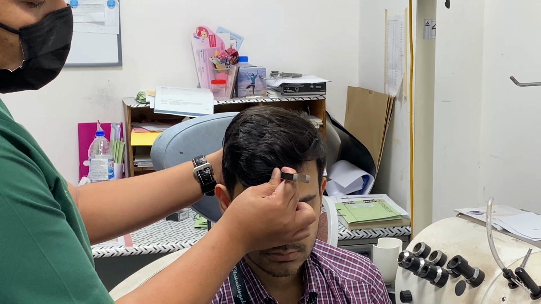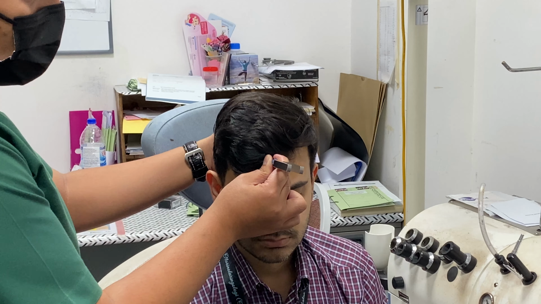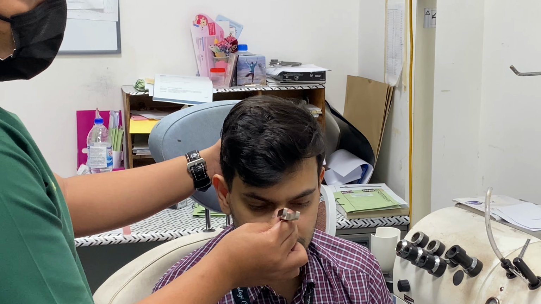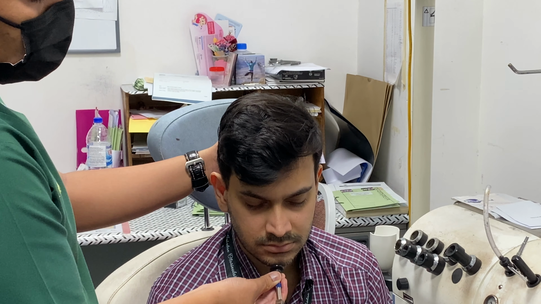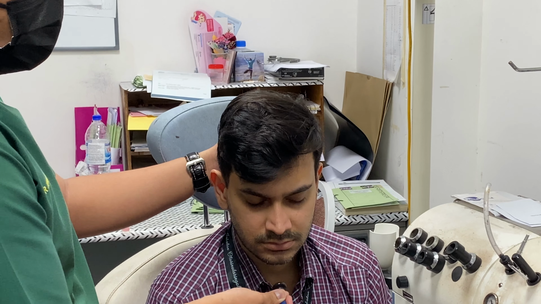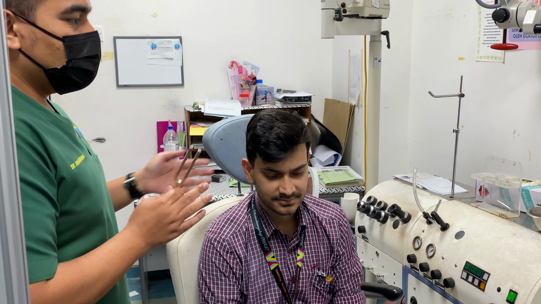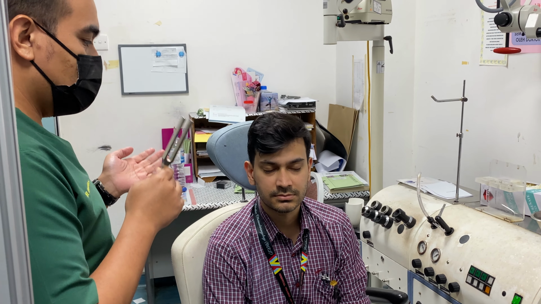The first area is your forehead. And then if the patient can't hear, you can try your vertex, and then your nasal bridge. Last would be the chin. Some people also say the teeth, but I have never done the teeth. Then you ask the patient where they hear it: middle, right, or left.